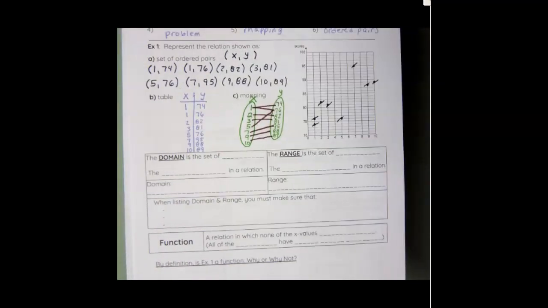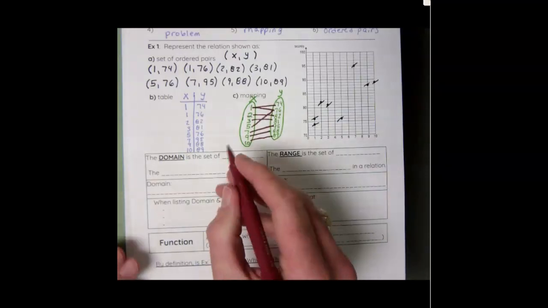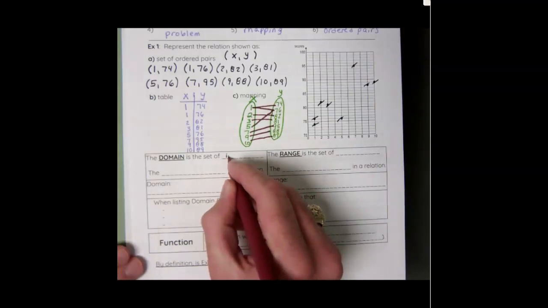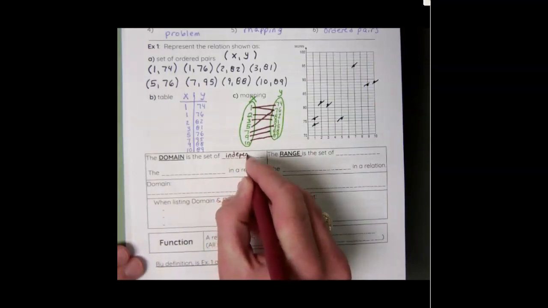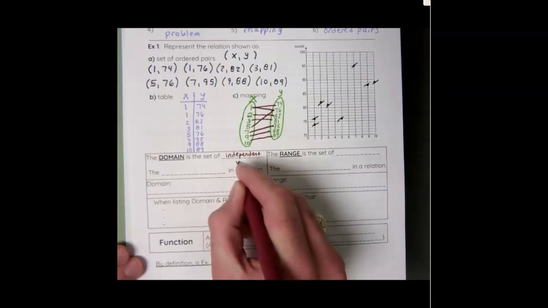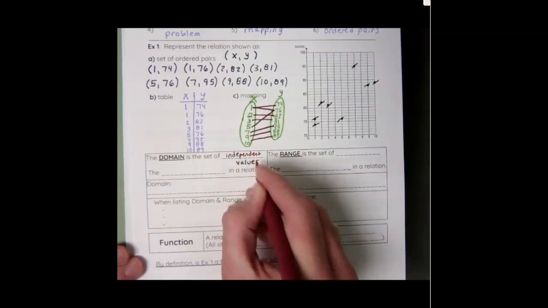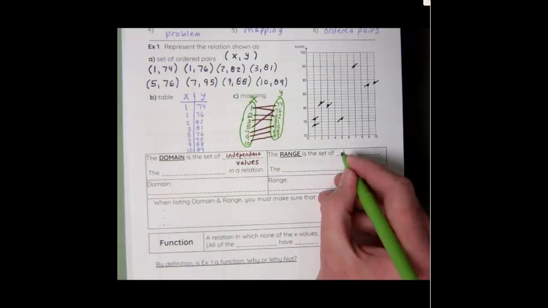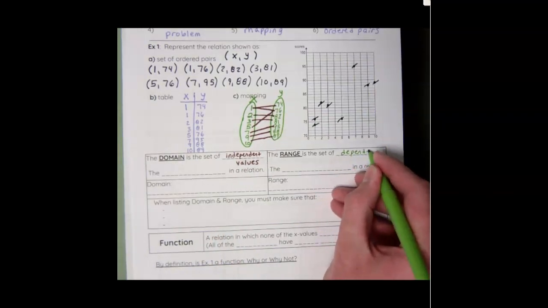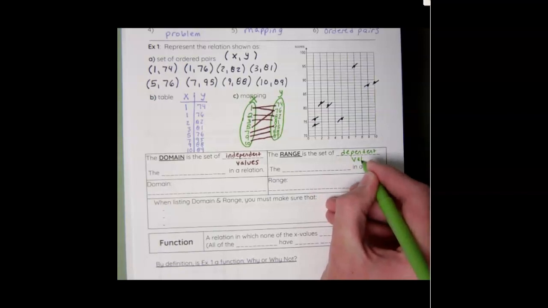Okay? Now, domain and range. The domain is what is called the set of independent values. While the range, on the other hand, is the set of dependent values.